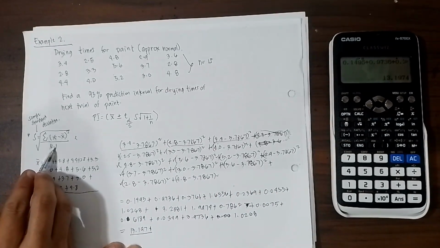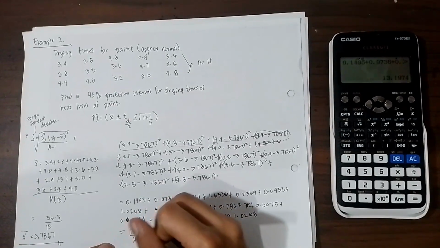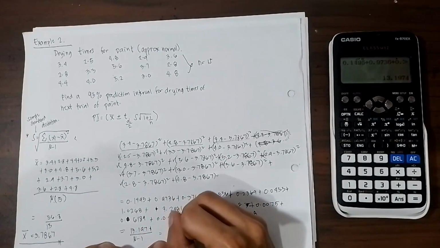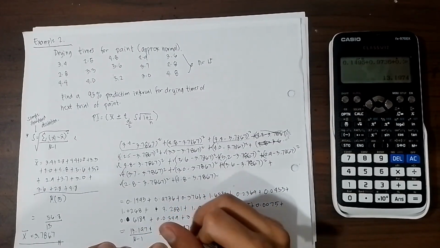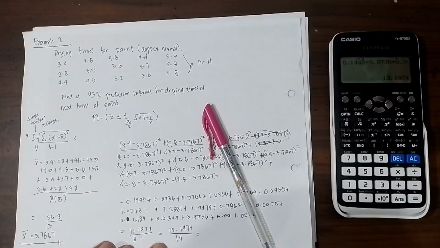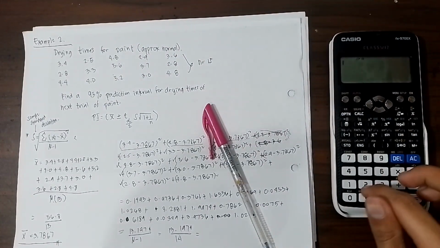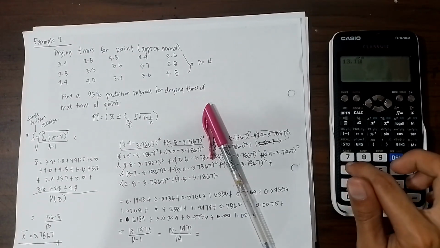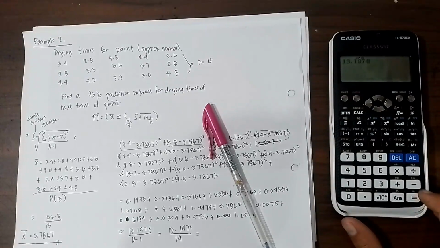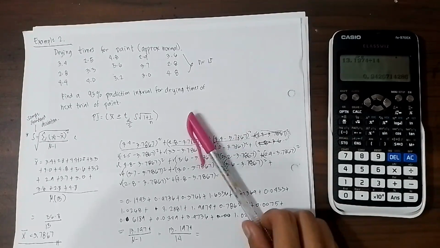So we've got n minus 1, so we're going to divide 13.1974 over 14. So let's rewrite it: 13.1974 divided by our 14. So we had this value.